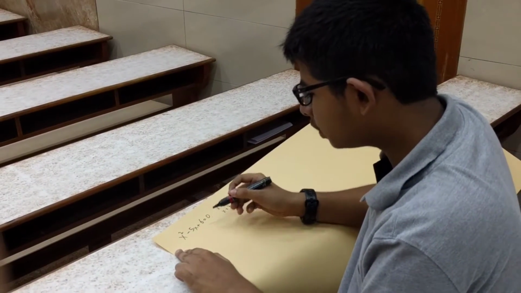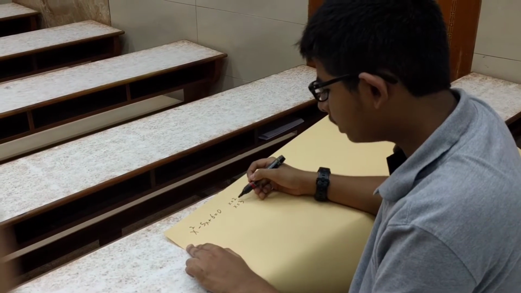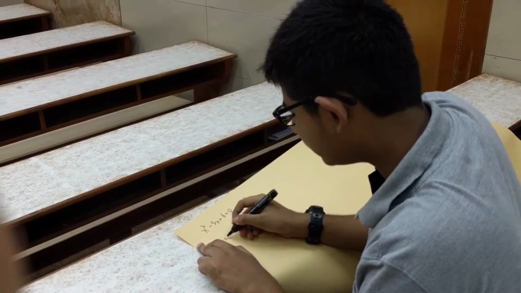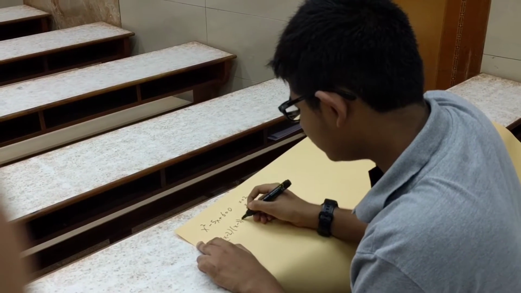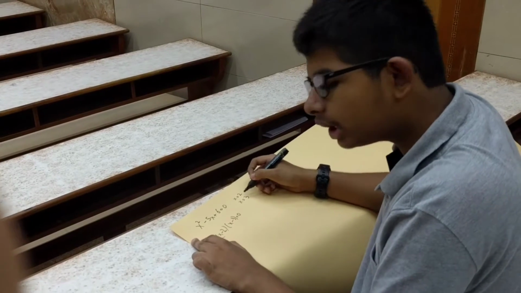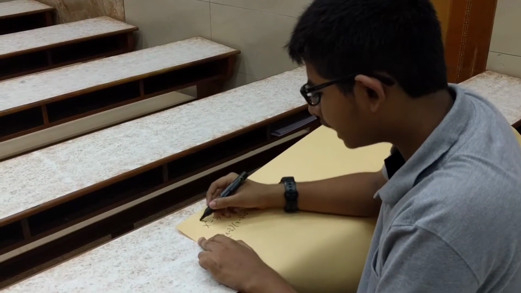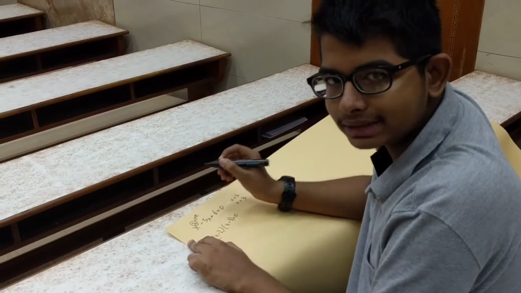Here we have a quadratic equation. It has two roots, x equals 2 and x equals 3. What is a root? When we factorize this, we get (x minus 2) times (x minus 3) equals 0. When we put either of these two values, the function becomes 0. This proves any polynomial which has greatest power of x as n has n roots.